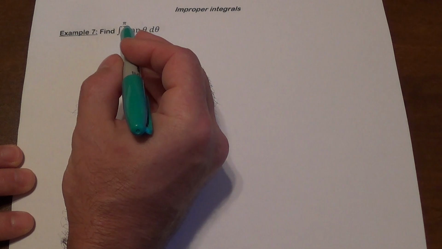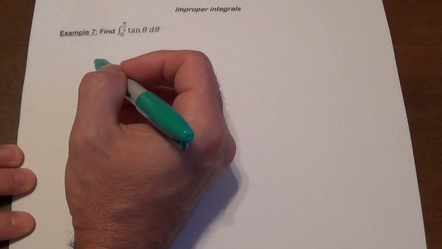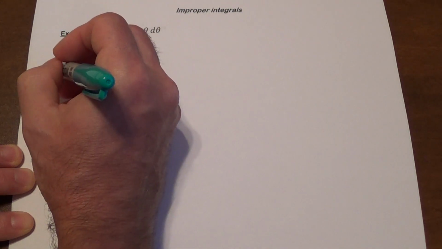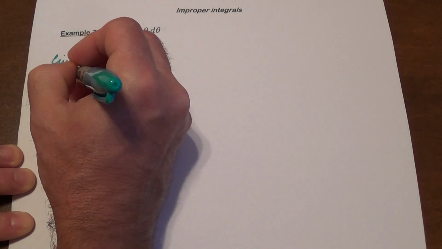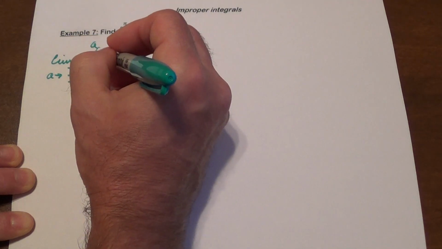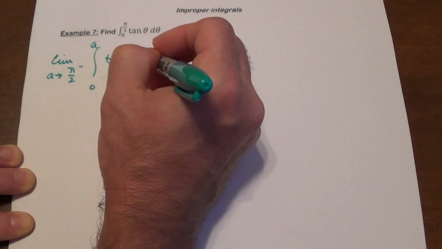Okay, this one. So we have the integral of tangent from 0 to pi over 2. I do want to remind you, tangent of x is undefined at pi over 2. So since we're approaching from 0 to pi over 2, we're going to approach pi over 2 from the left. There's actually a vertical asymptote there. So we have the limit as a approaches pi over 2 from the left of the integral from 0 to a of tangent theta d theta.